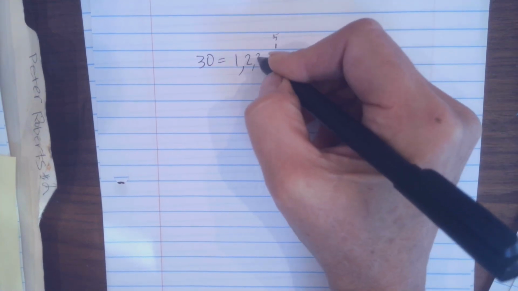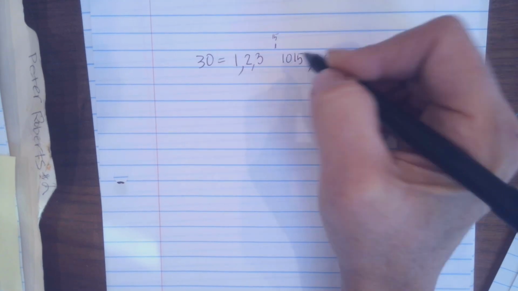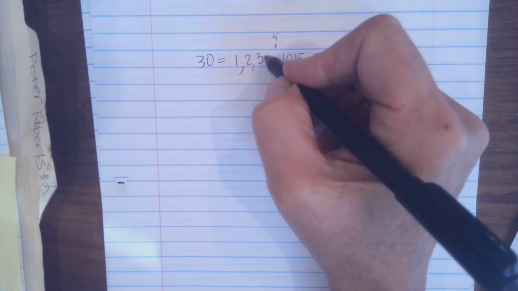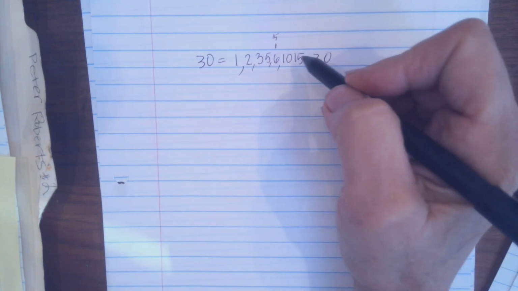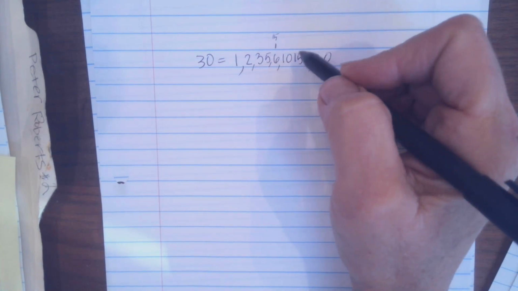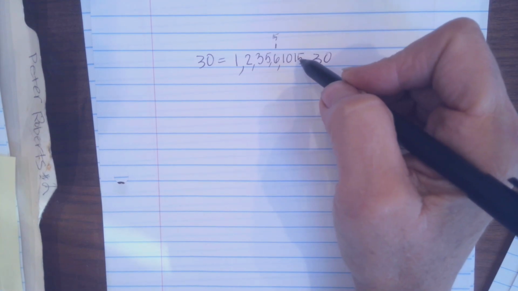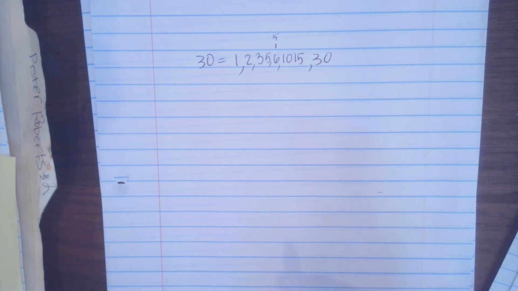Does 3 go into it? Yes, because it's 3 and 10. Does 4 go into it? No. Does 5 go into it? Yes. Does 6 go into it? Yes. Does 7? No. Does 8? No. Does 9? We already have 10. 11? No. 12, 13, 14, and then 15.